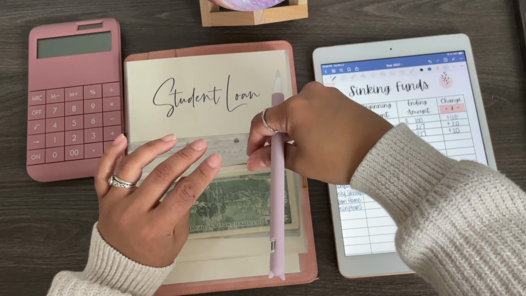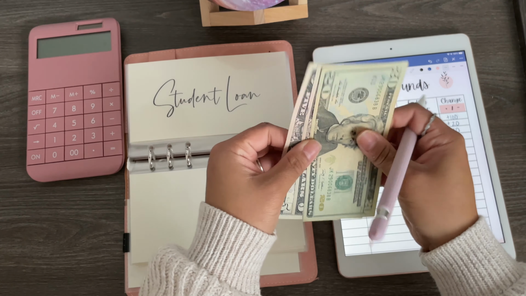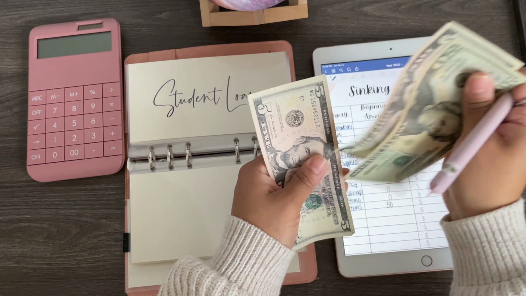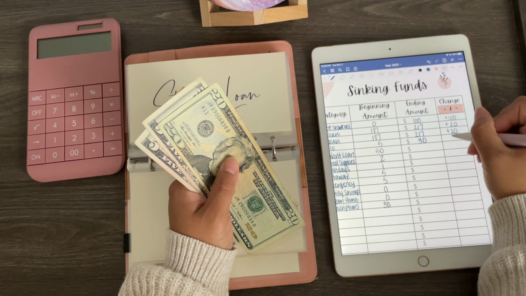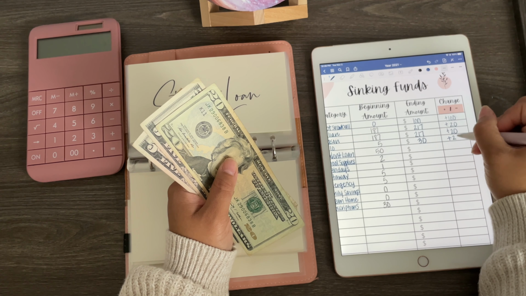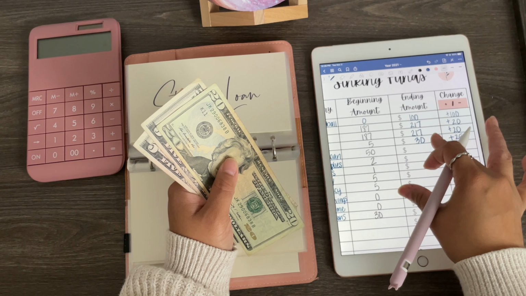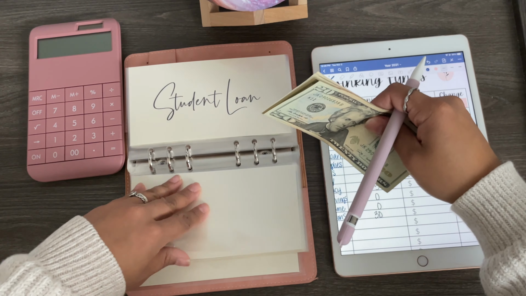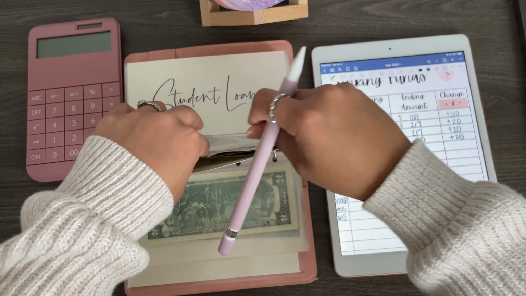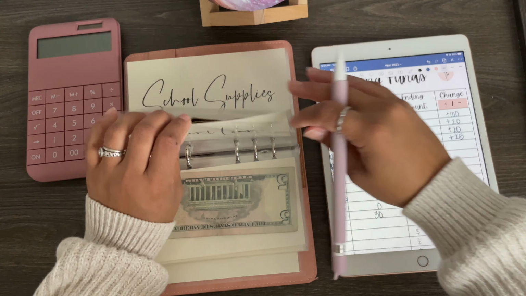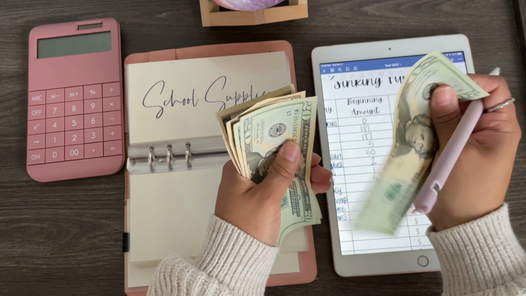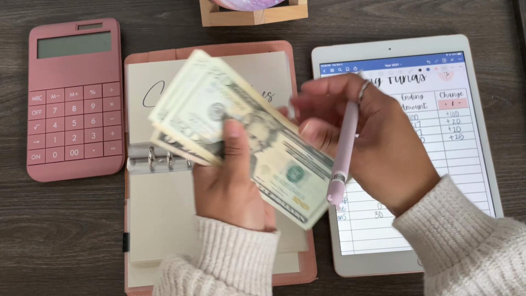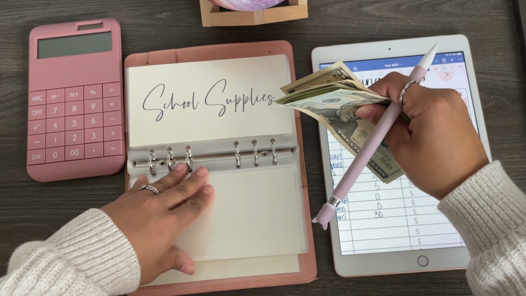Milo started with $5. Now he has 20, 25, 30. So that is plus 25. Next is student loan, and we started with 50, and now we have 20, 40, 60, 70, $75.